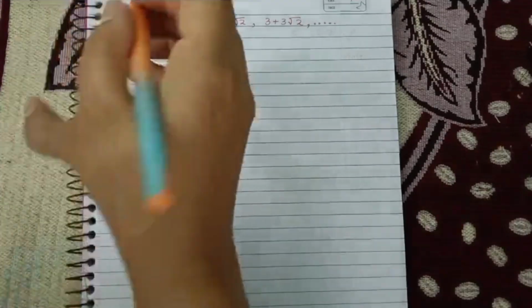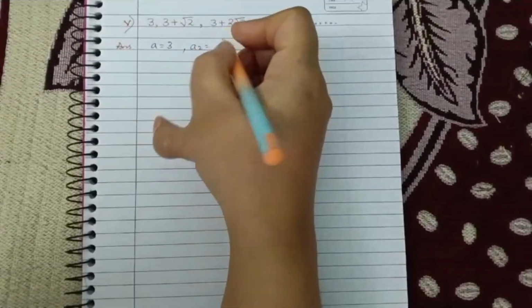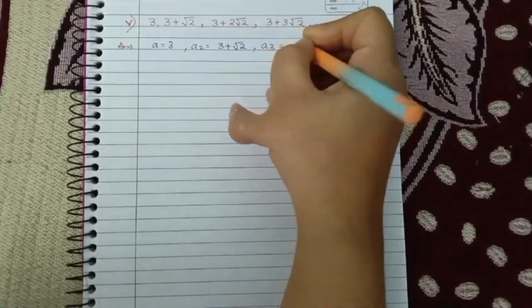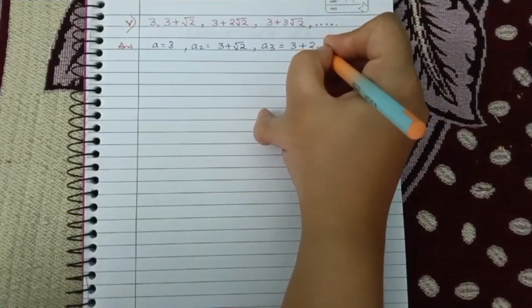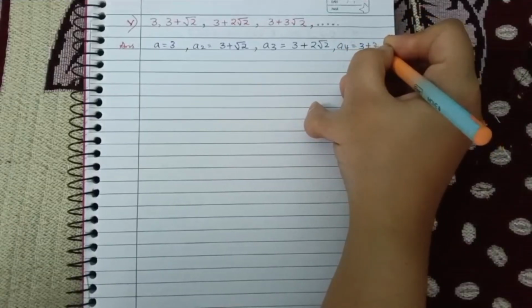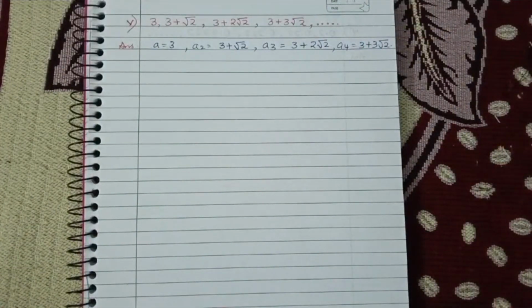The fifth sum is 3 plus root 2, 3 plus 2 root 2, 3 plus 3 root 2. Now let us do the sum. Now a is 3, a2 value is 3 plus root of 2, a3 value is 3 plus 2 root of 2, and a4 value is 3 plus 3 root of 2. Okay, now we have the first four terms.